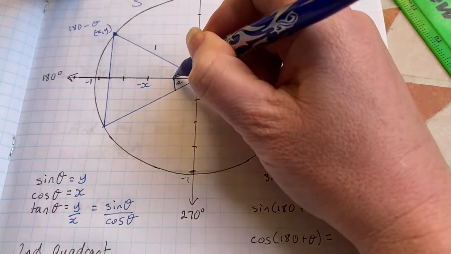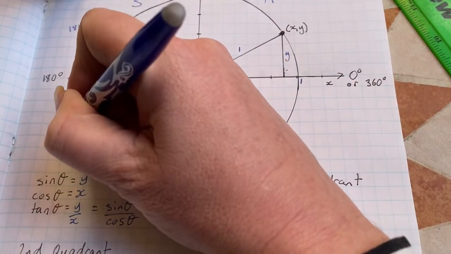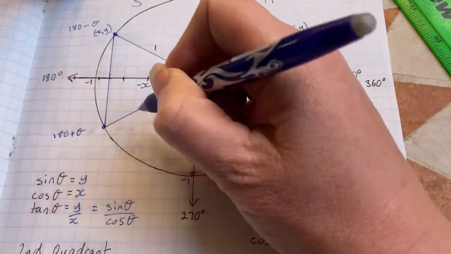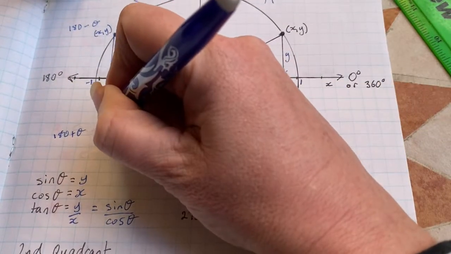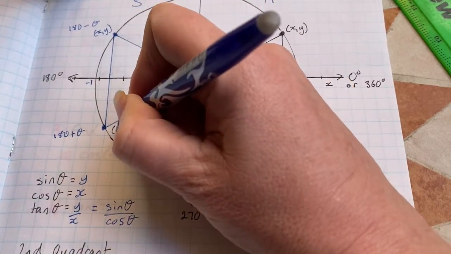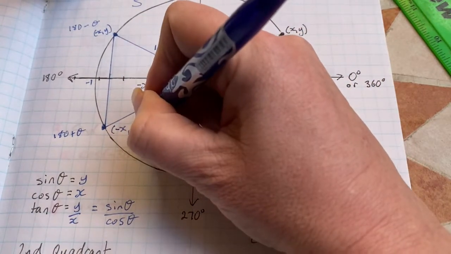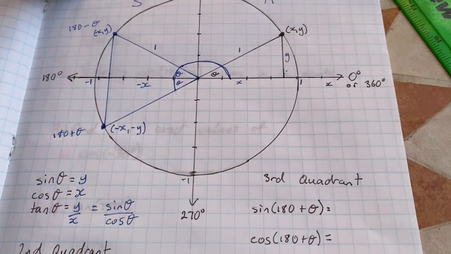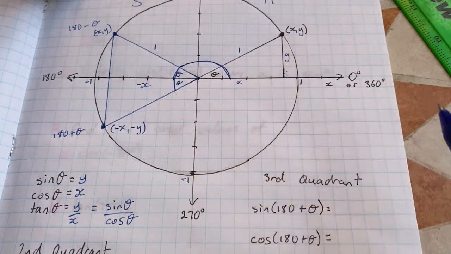So this whole angle to here is going to be 180 plus theta. Okay, the whole angle. And the coordinates at that point, the x is negative, so negative x, and the y is also negative, so it's also the negative of the y, of this x, y, compared to these ones up here.